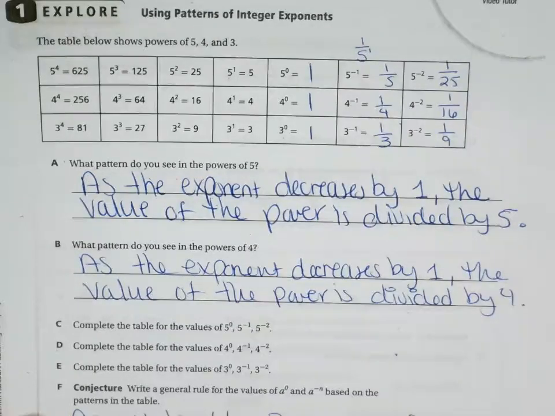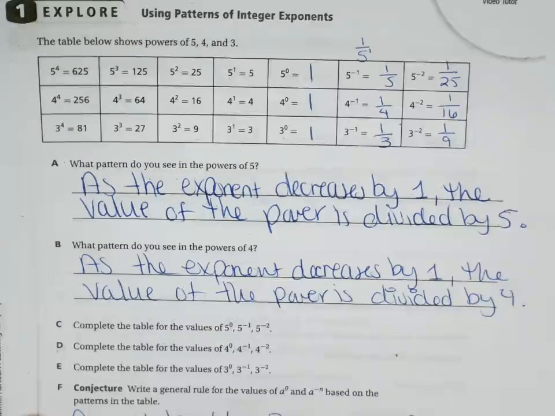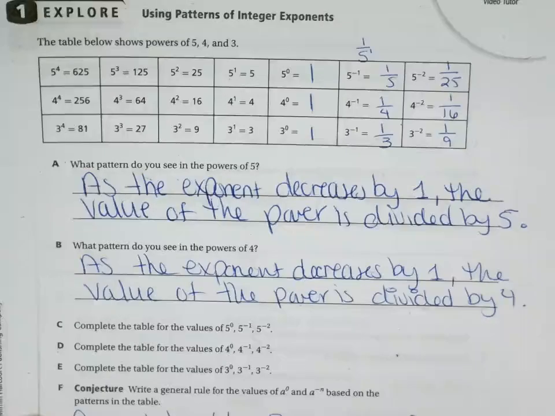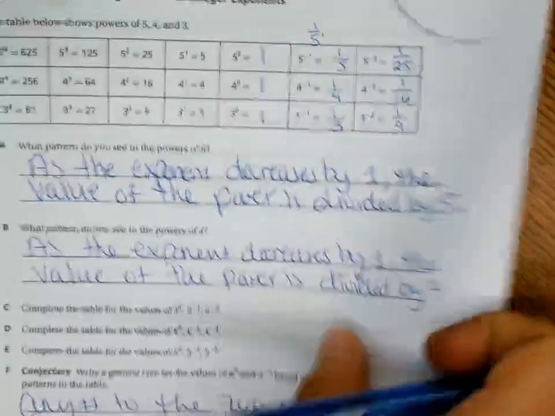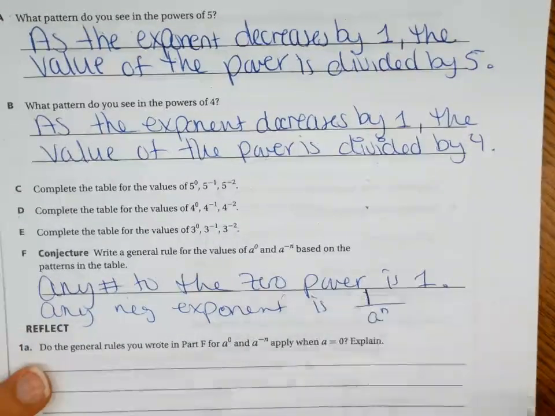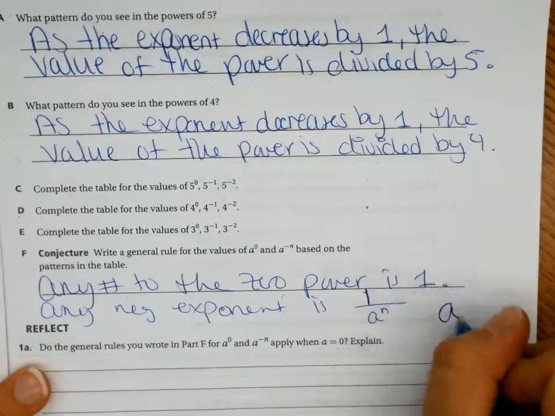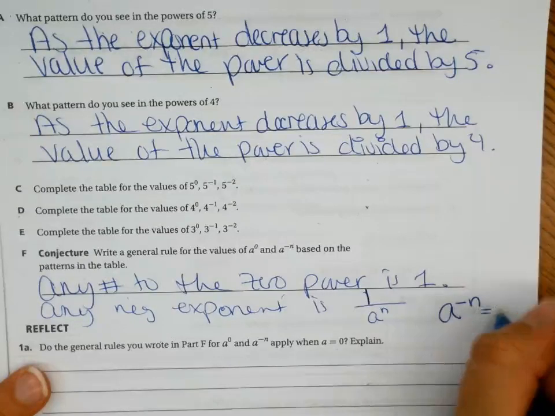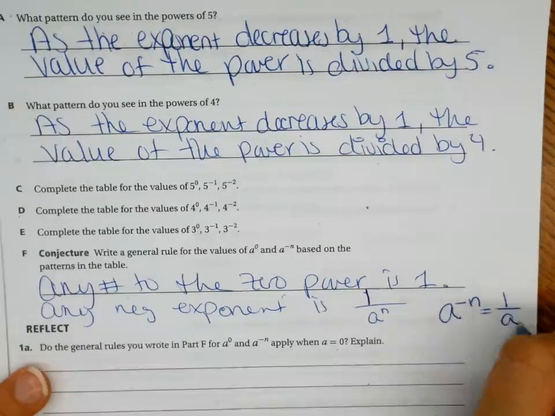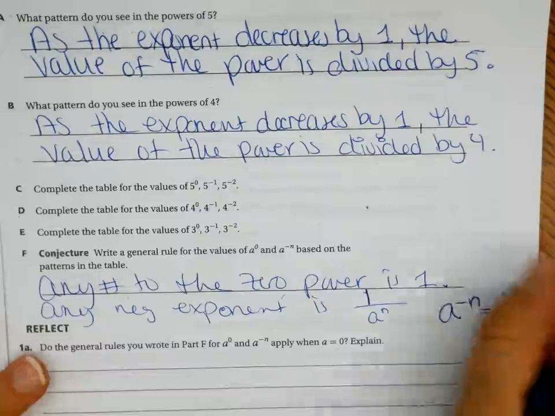And any negative exponent is 1 over the number to the positive exponent, right? So anytime it's like a to the negative n, that's 1 over a to the n. Okay, so that's that rule. And anything to the 0 power is 1.